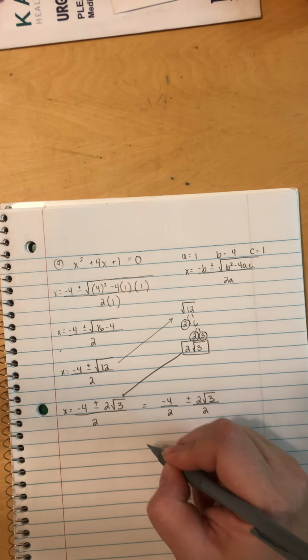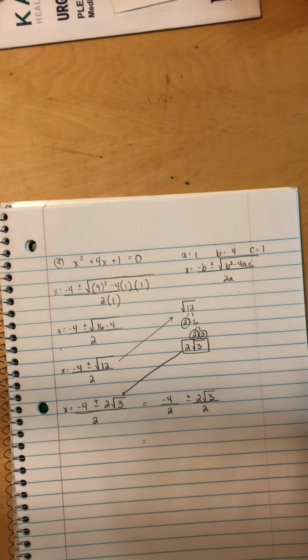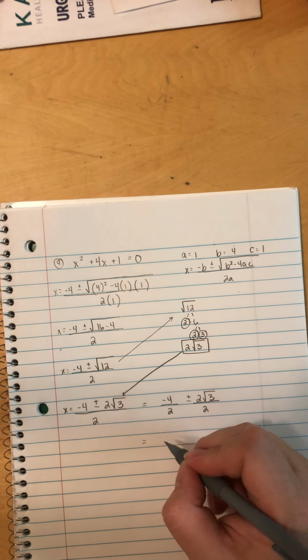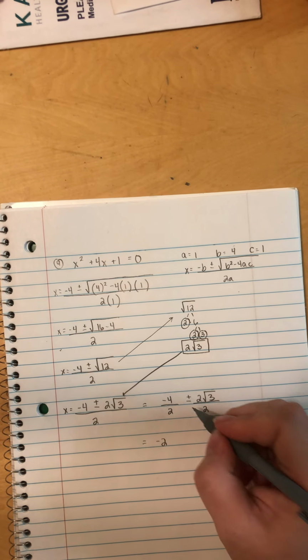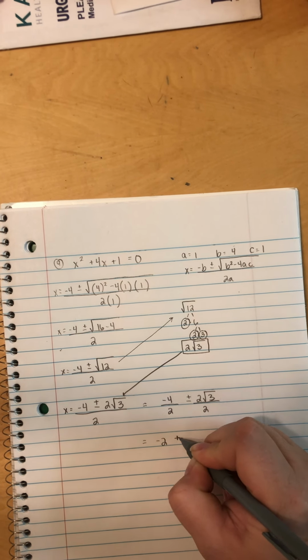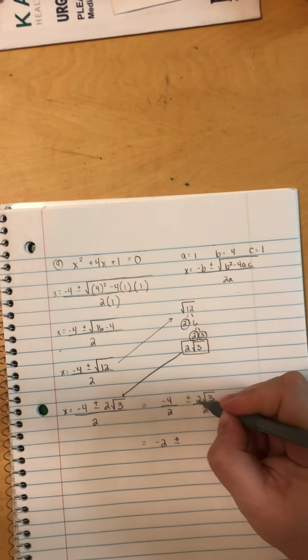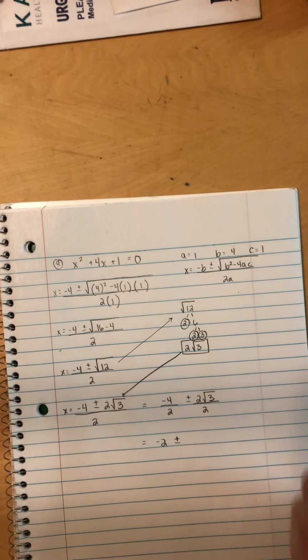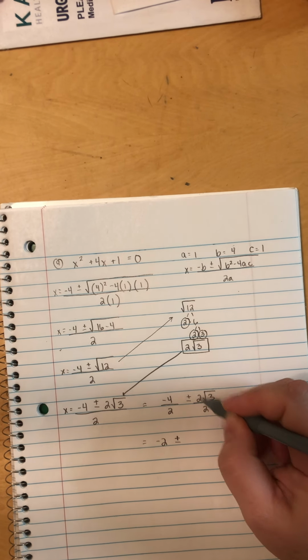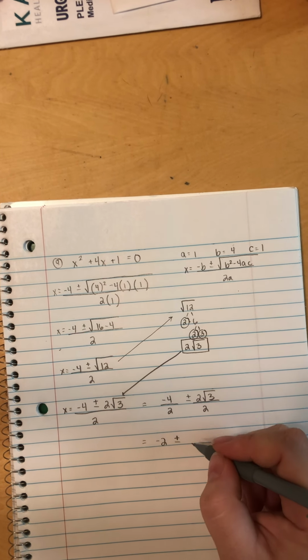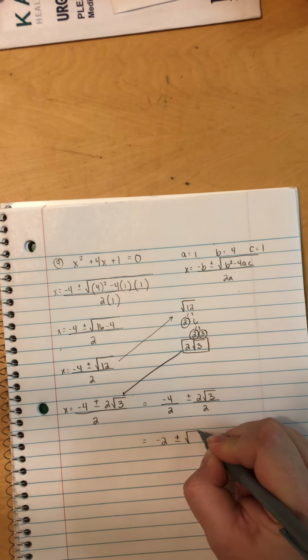So negative 4 divided by 2 is going to be negative 2, and here's my plus or minus. Now 2 divided by 2 is 1. Remember, I don't use 1s a lot in algebra, so right here I'm not going to use my 1. So it's just going to be the square root of 3.